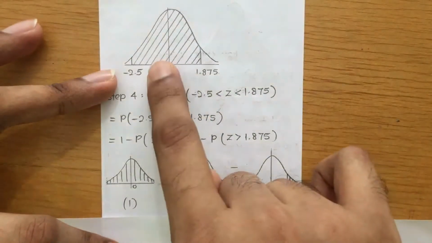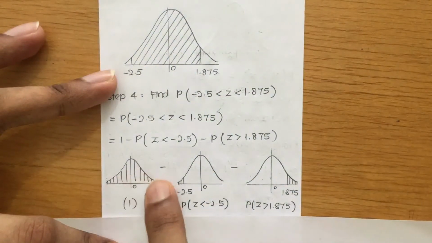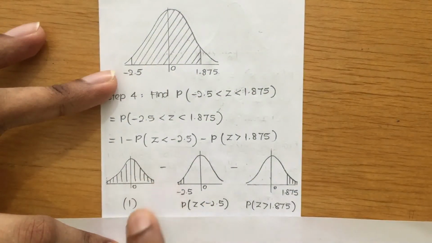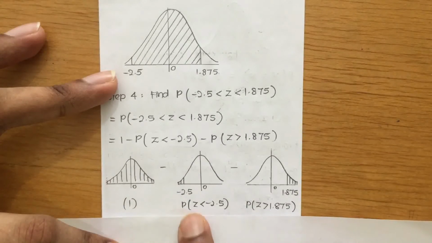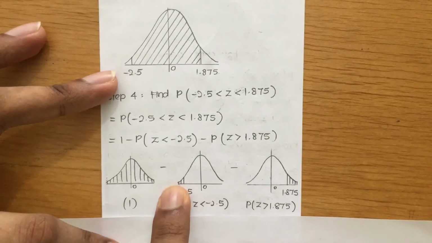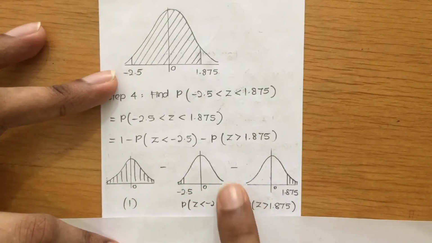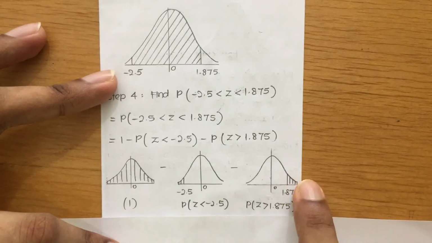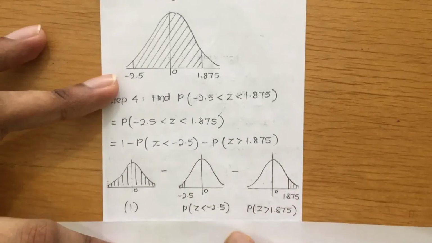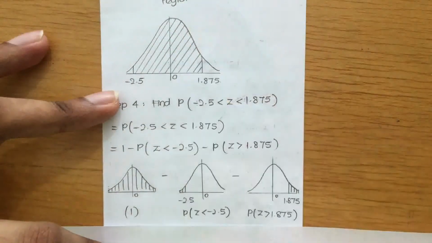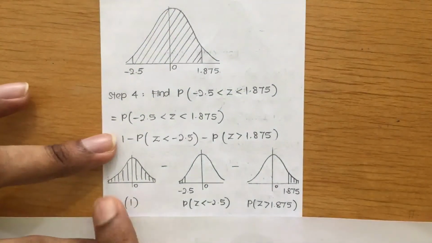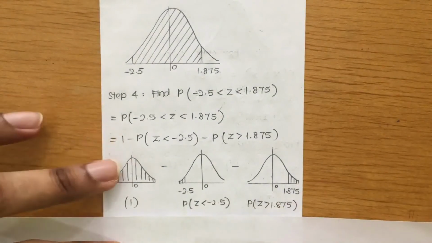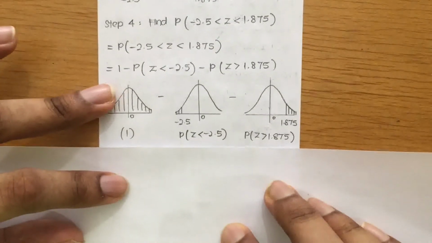To get this middle region, you take the whole total area under the graph, which is 1, minus the probability of z less than negative 2.5, which is the left hand side region, minus the probability of z more than 1.875, which is the right hand side region. So you subtract everything, and you will get the middle region over here. I hope you understand this explanation. Okay, let me proceed.